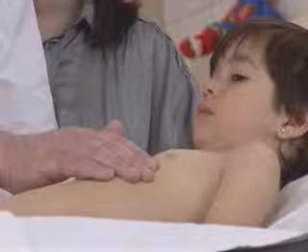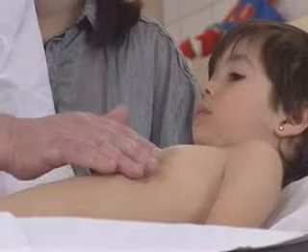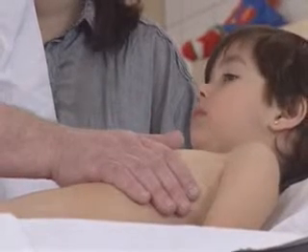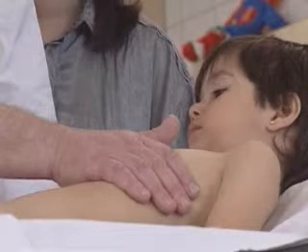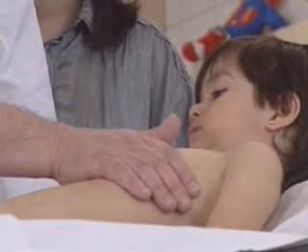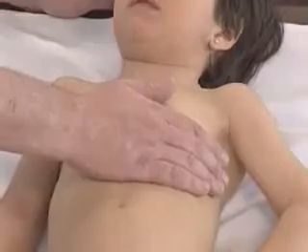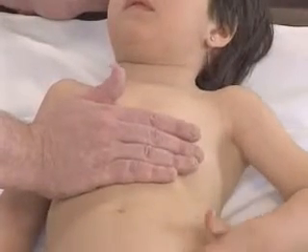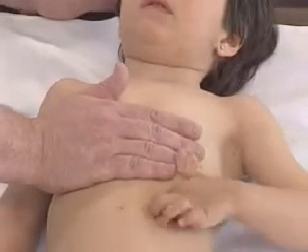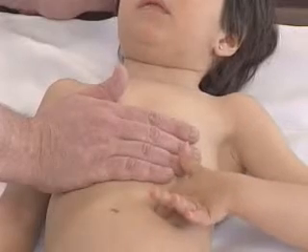During palpation, assess if the maximum impulse is raised or widened or too far to the left. These findings would indicate left ventricular hypertrophy. A raise on the lower left sternal border may indicate right ventricular hyperactivity and hypertrophy.